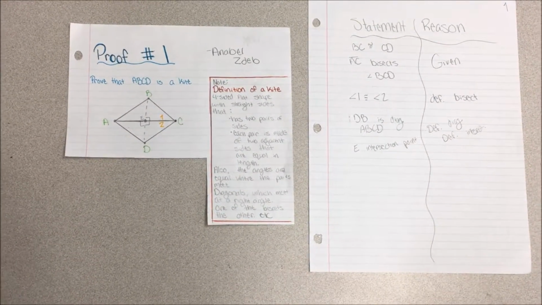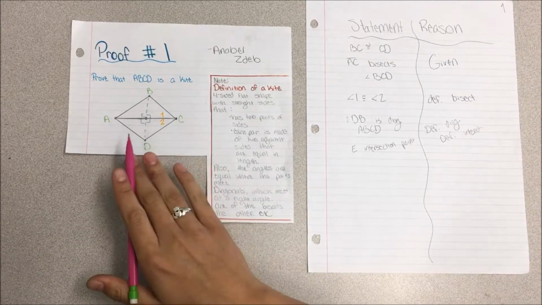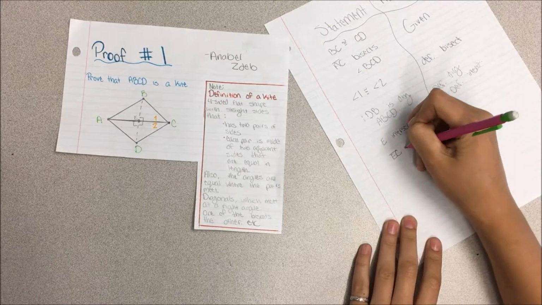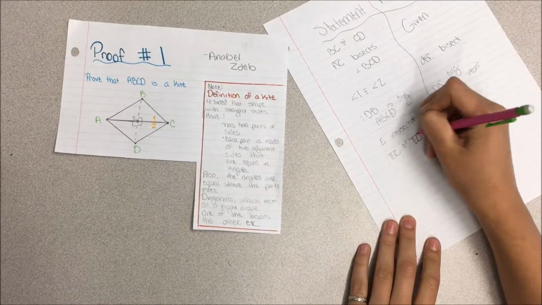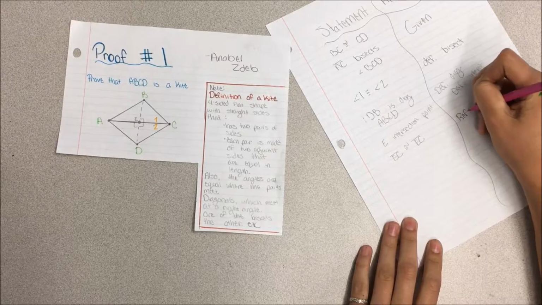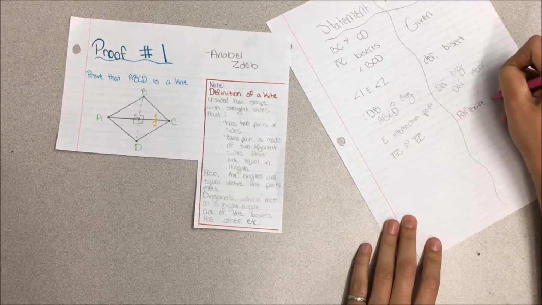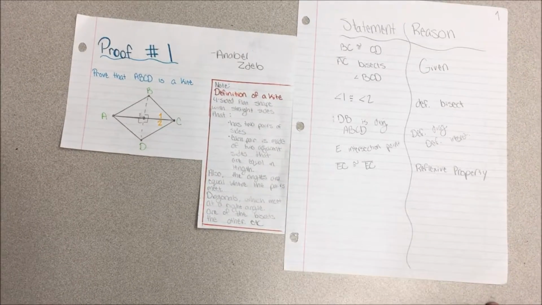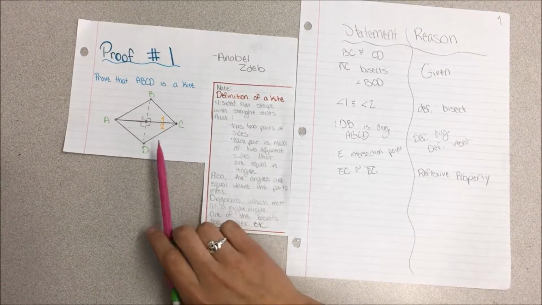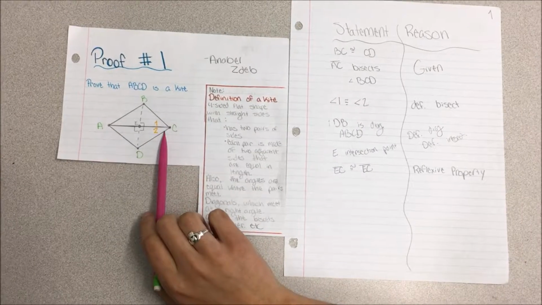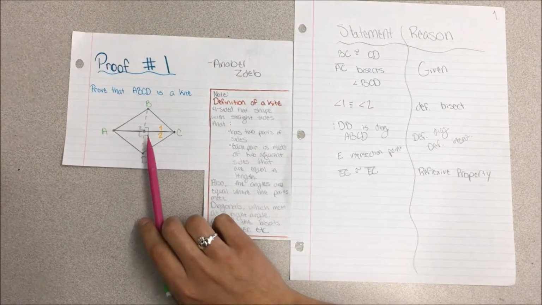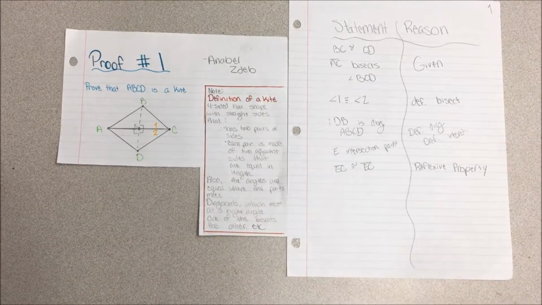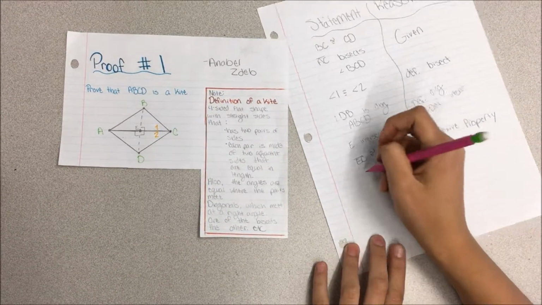We then know that EC is congruent to EC due to the reflexive property. And since we have proved that DC and BC are congruent because that was given, and we have proven that EC is congruent to EC, we know that these two triangles are congruent because of hypotenuse leg.